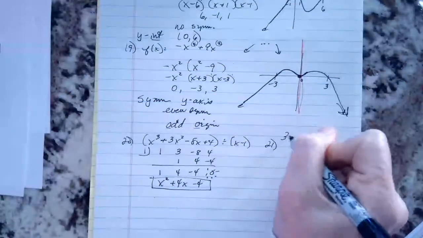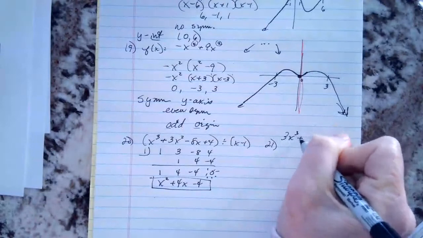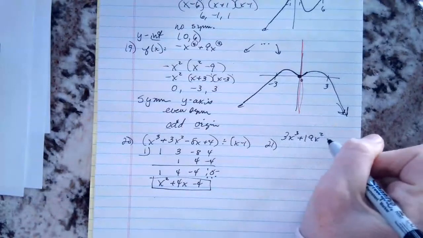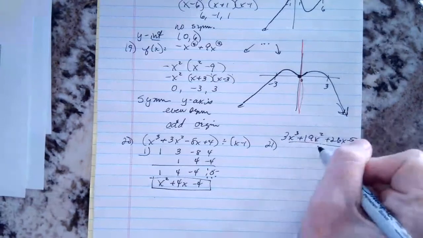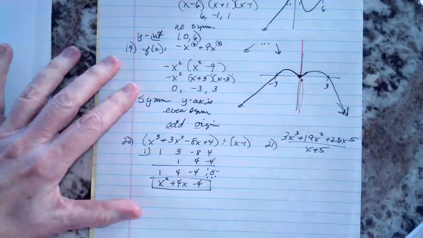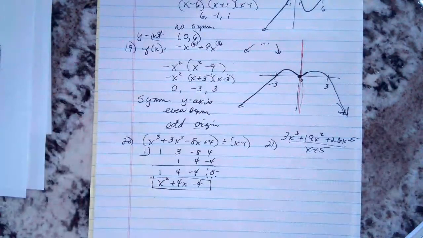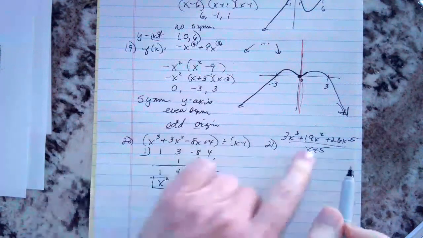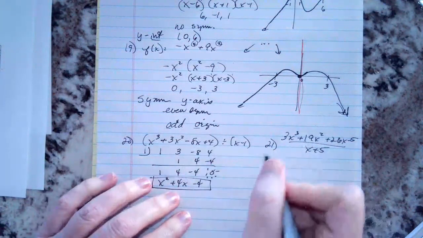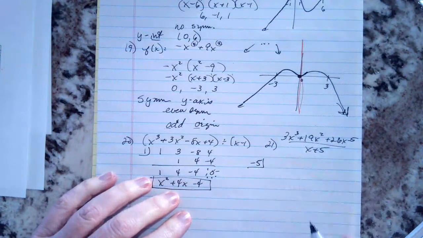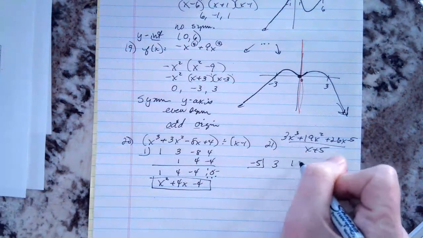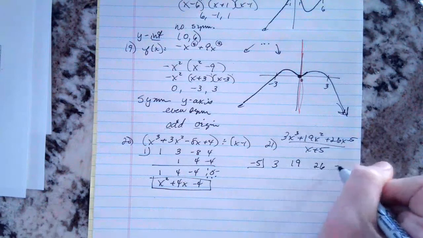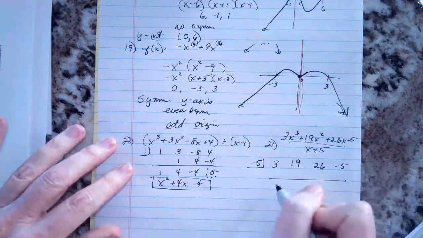21, you've got 3x to the third plus 19x squared plus 26x minus 5 over x plus 5. Okay, same game, just written a little differently. X plus 5, we're going to use minus 5 because it's attached to the x. Got a 3, 19, 26, and negative 5.